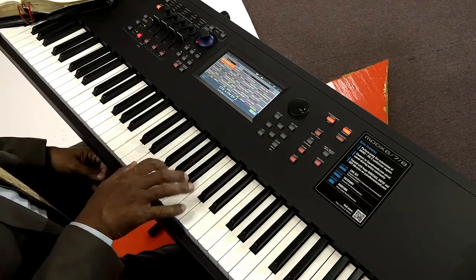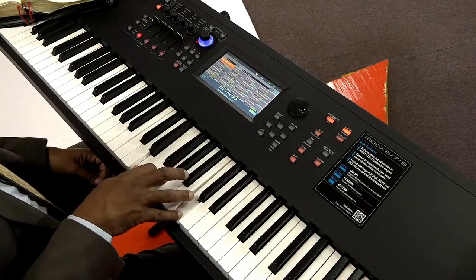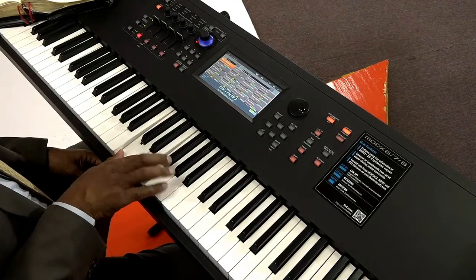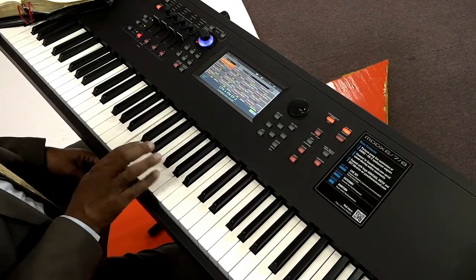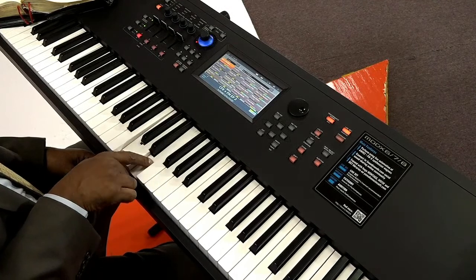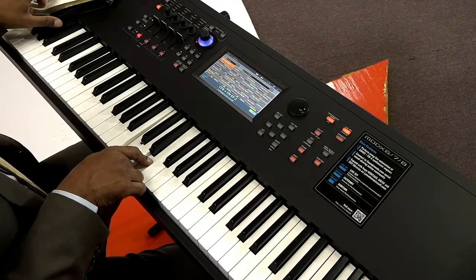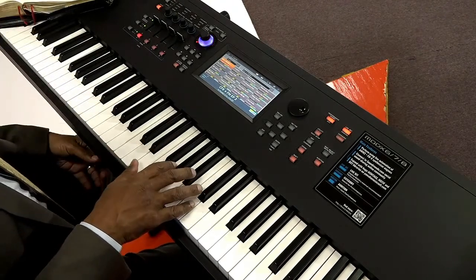So let's play it from the top. G, then F, then C. Then our song takes us almost the same place where we play that C again.